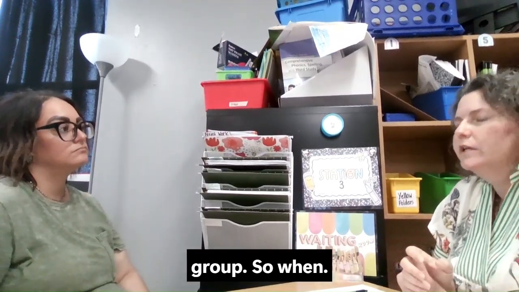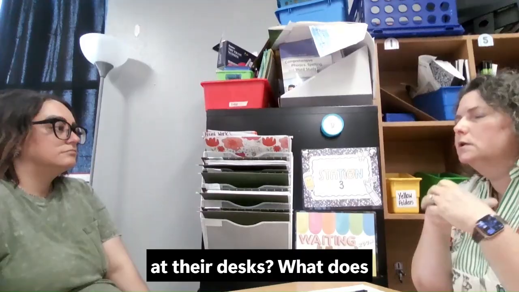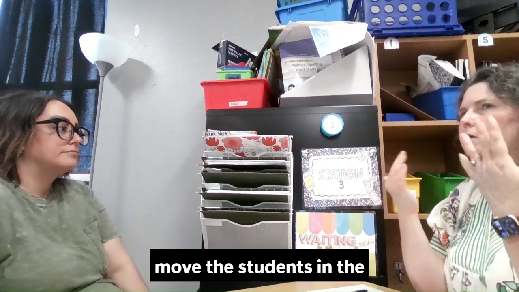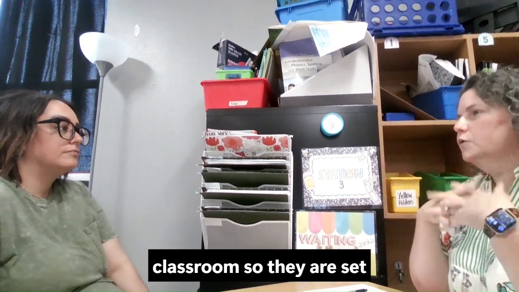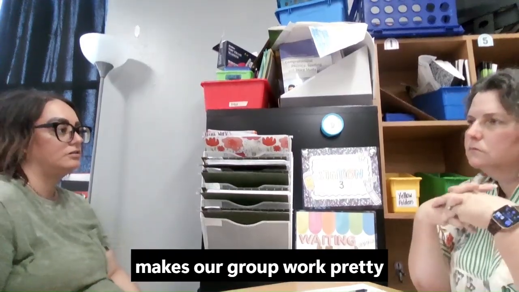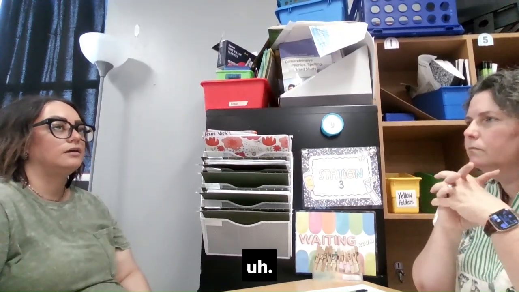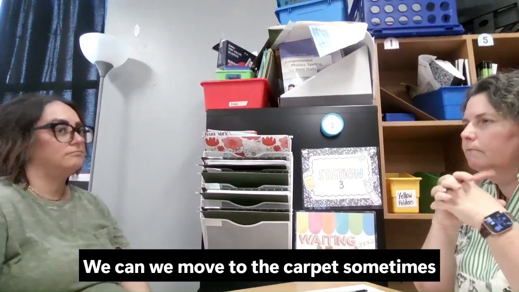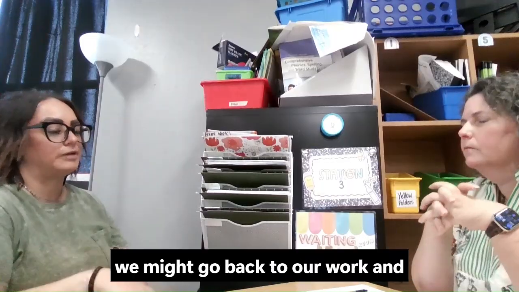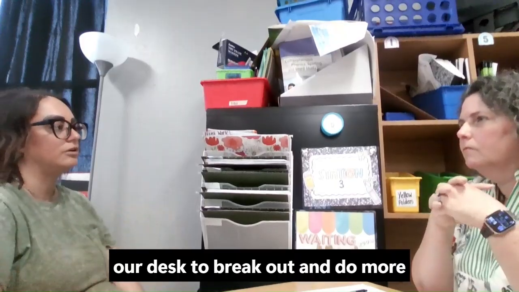So, run me through how you move the students in the classroom. They are set up in partners, which makes our group work pretty easy. We move to the carpet sometimes for a small group lesson, and then sometimes we go back to our desk to break out and do more of our group work, independent work.